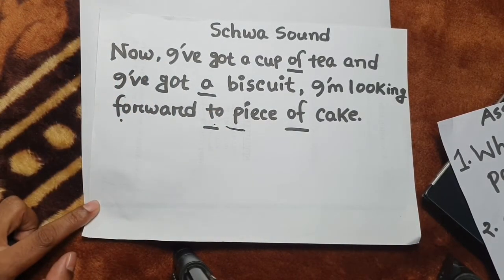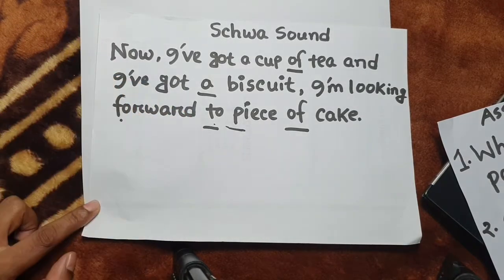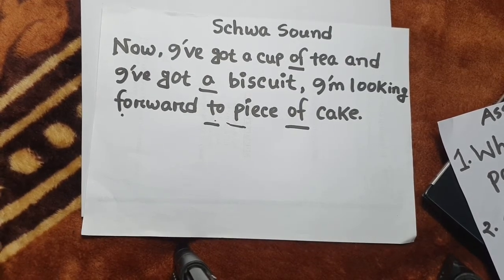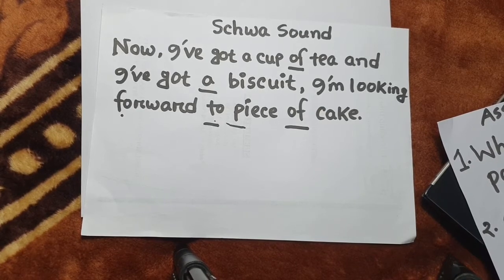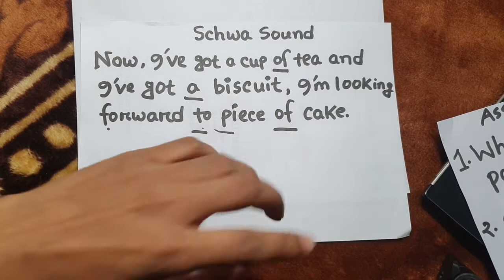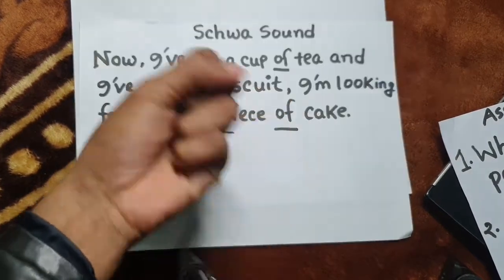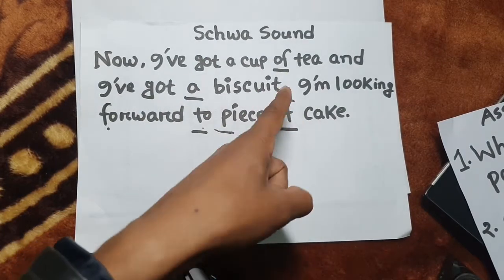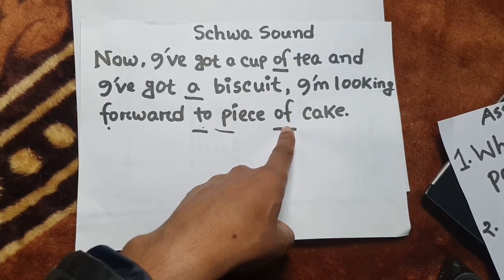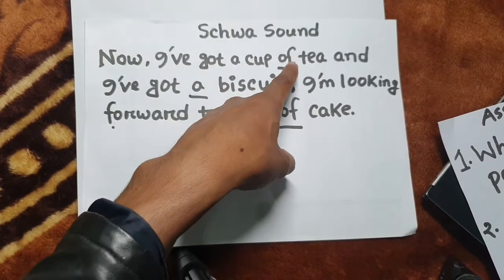When you listen more and more on the British website, you will find it quite easily. So, I've got a cup of tea and I've got a biscuit. I'm looking forward to a piece of cake. If you stress the word, then you can say "piece of cake" in full. But if you pronounce it fast, when you never stress the structure word, then "of" becomes a schwa sound, and "to" becomes a schwa sound.